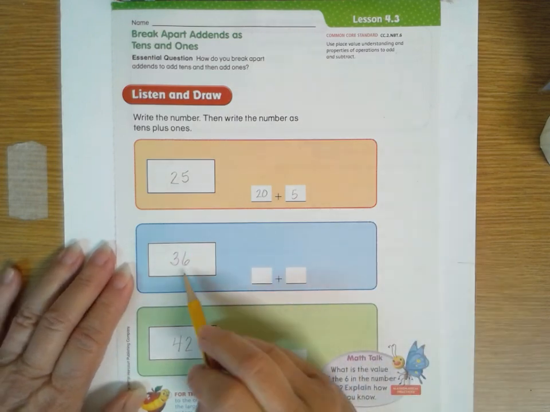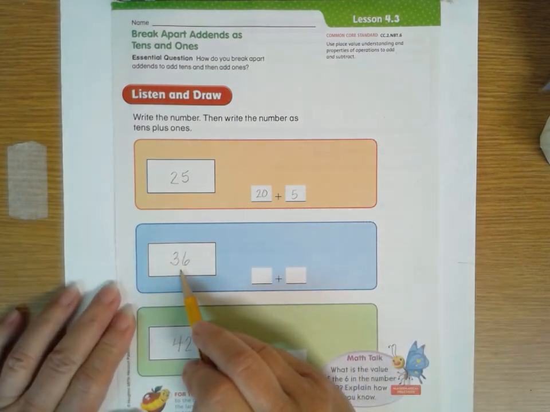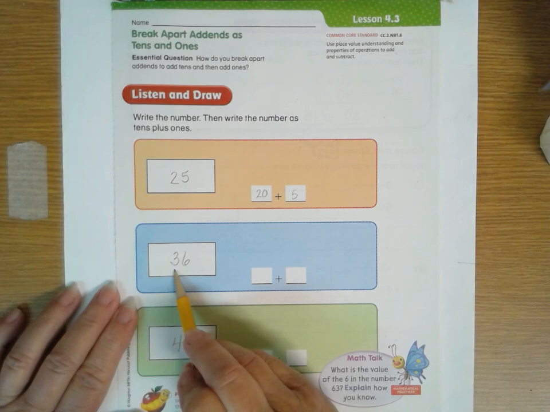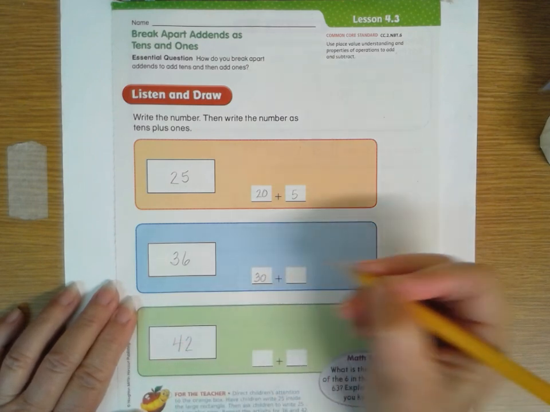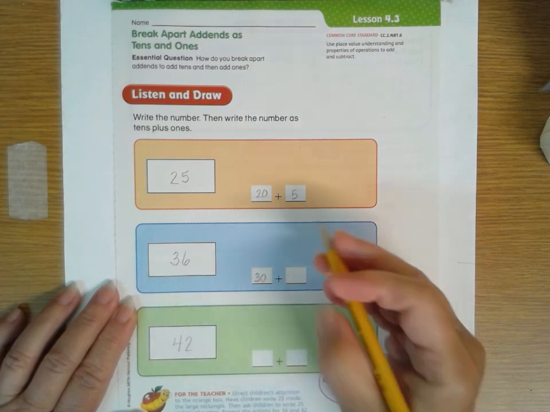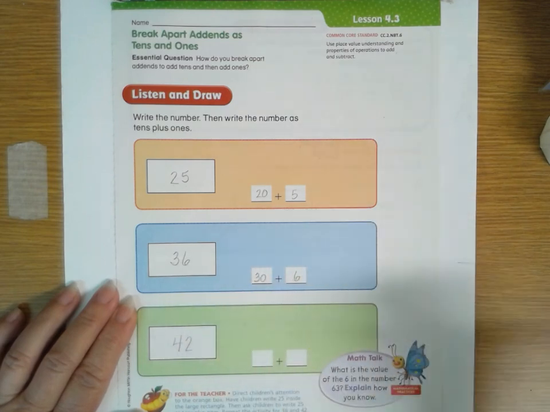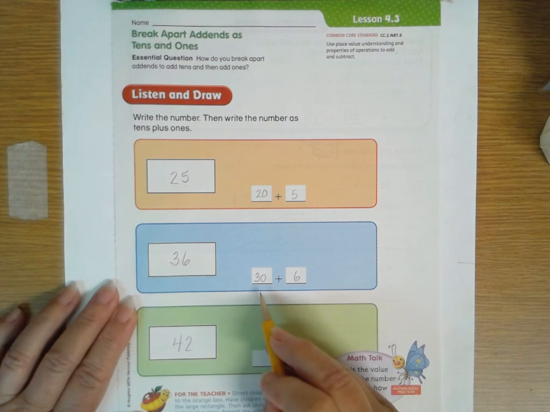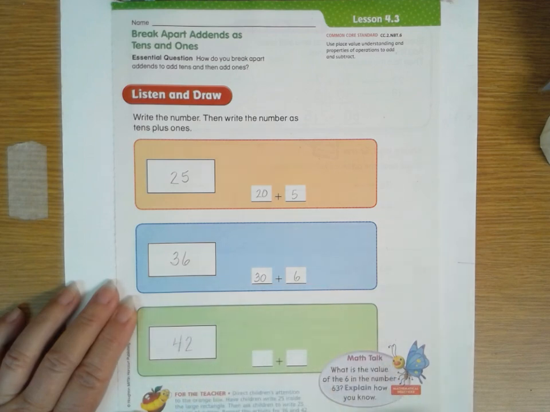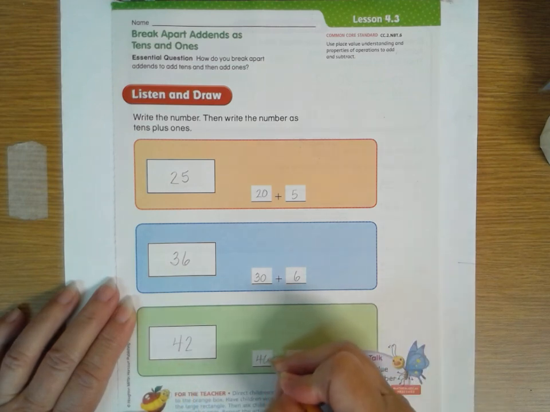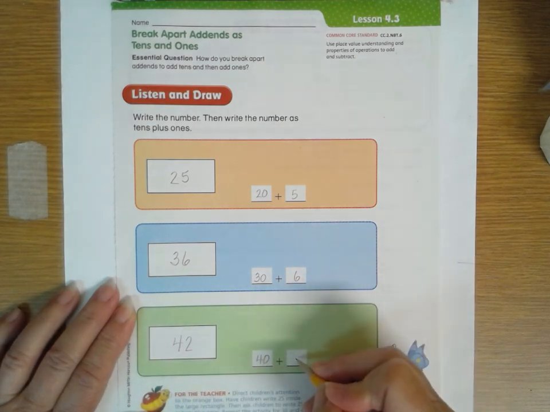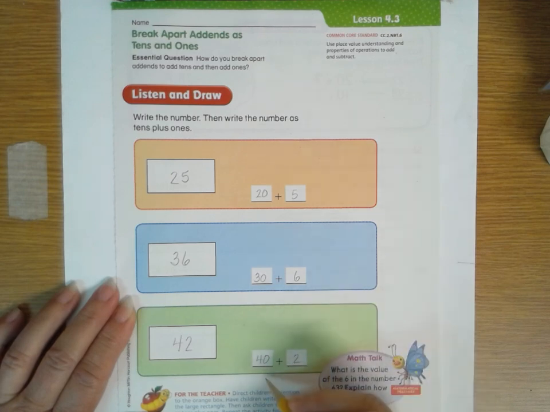We're going to break apart 36. The 3 is in the tens place, so I know that that is 30. And the 6 is in the ones place. That is 6. And 30 plus 6 is 36. And 42, 4 is in the tens place. I know that's 40. 2 is in the ones place. That's 2. And 40 plus 2 is 42.